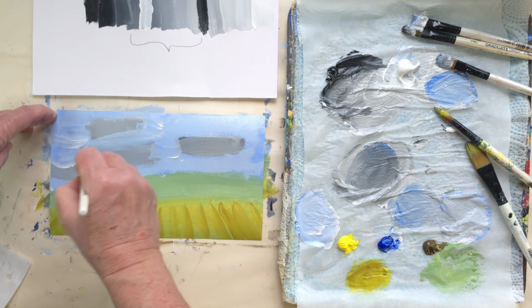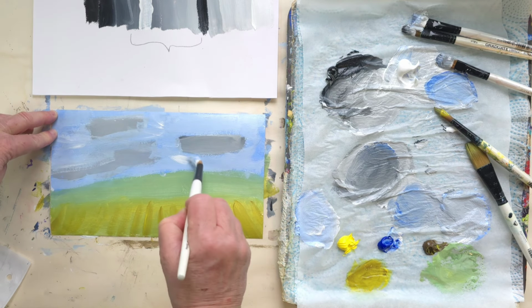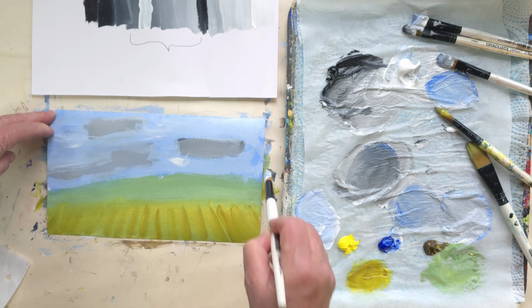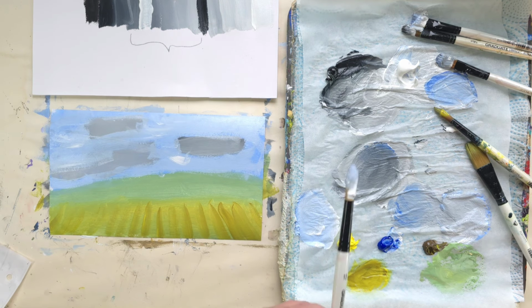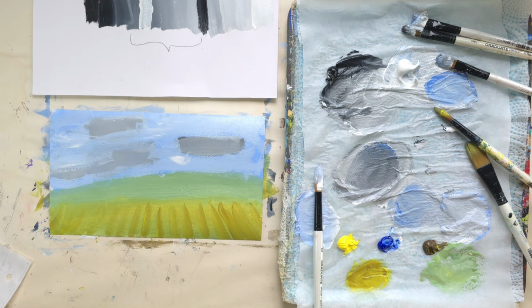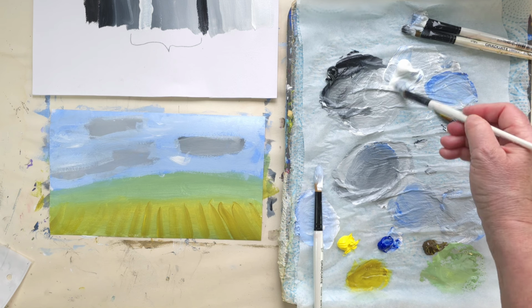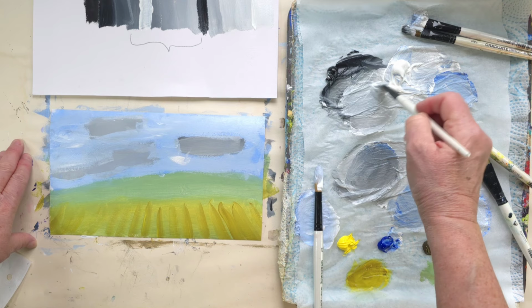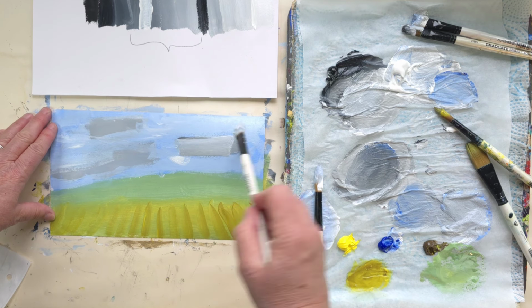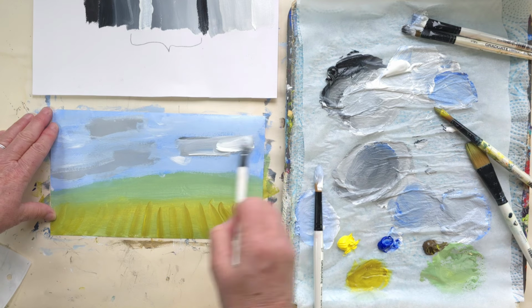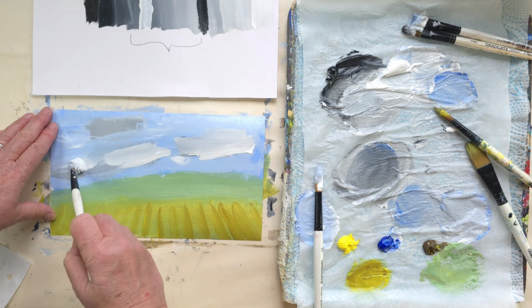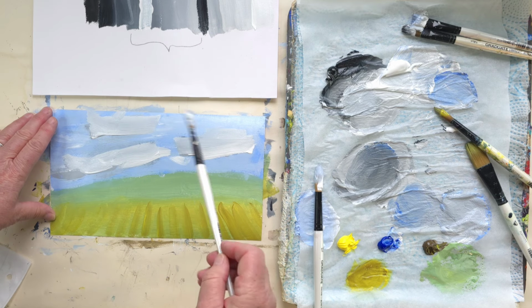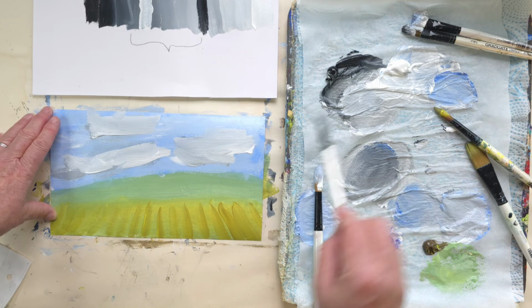Okay. Little bits of flecks of white, not worried about that. Then let's paint those clouds an interesting colour. And I think I'm going to go for just a lighter grey. A bit of white. A bit more white.